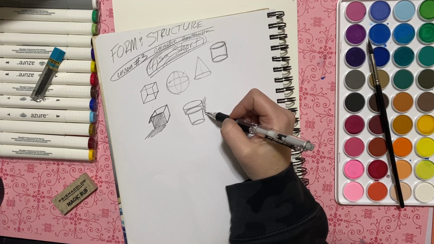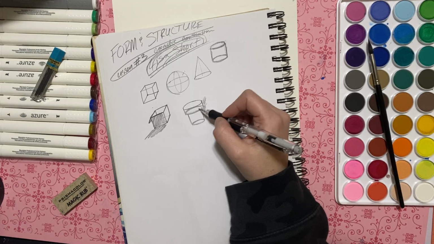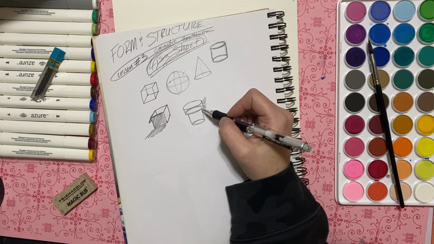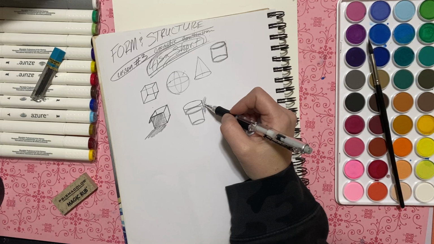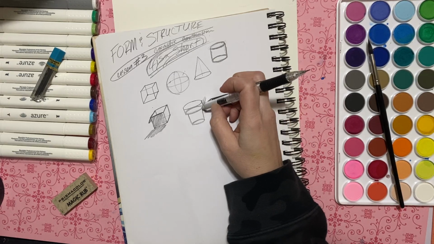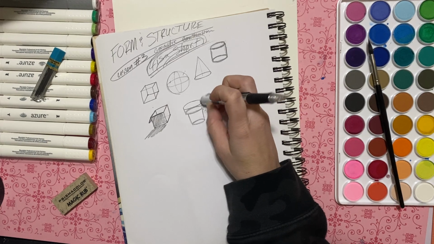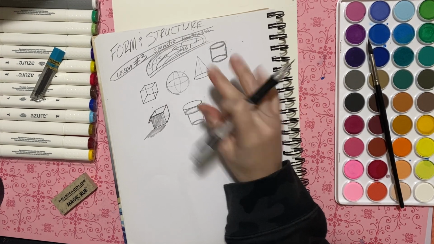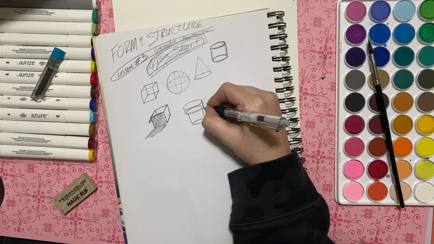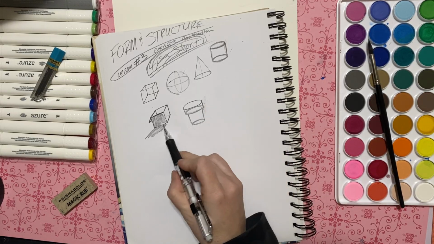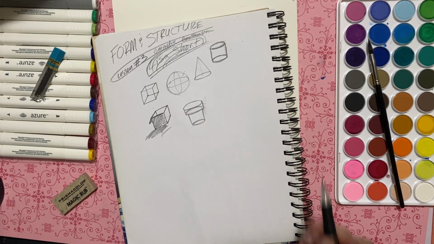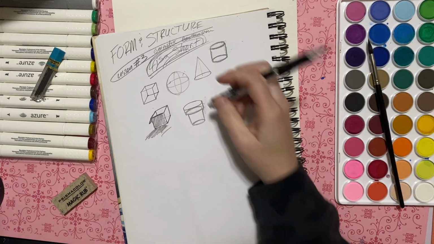Okay, so a structural underdrawing, you know, it's just light, it's messy, it's this framework that holds our drawing together. It's going to have loose lines, there's no details yet. You focus on volume, direction, and proportion. So you can see that, let me get my negative space scribble out of here. You can see that this is messier. This is not a final drawing. This is the beginning of one, okay?